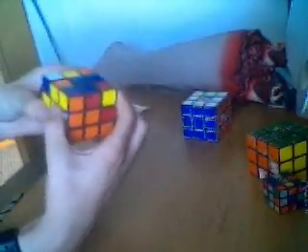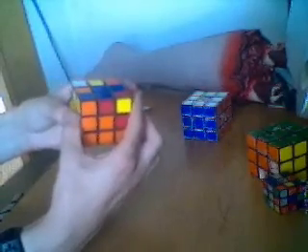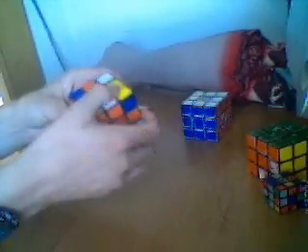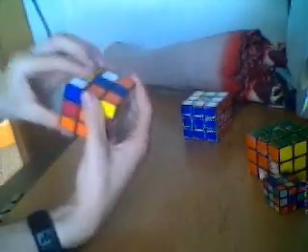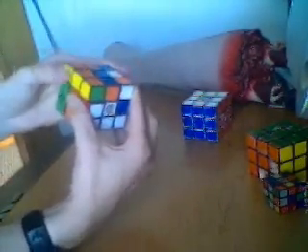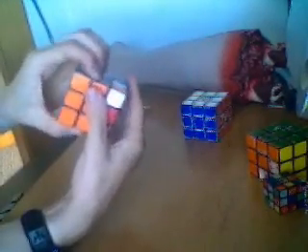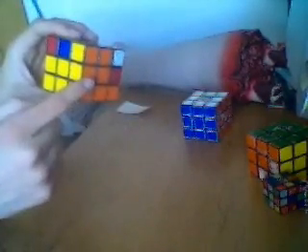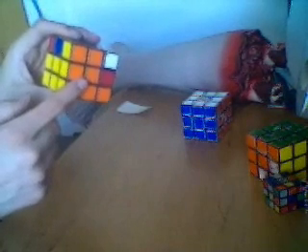I will now perform the algorithm, which is UR, UI, RI, UI, FI, UF. And that edge piece has placed itself in the correct location.